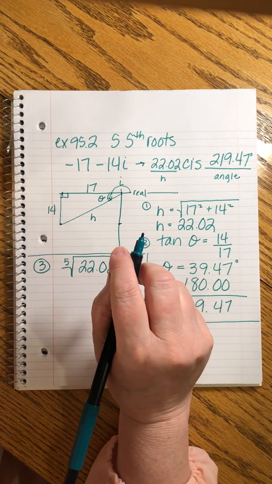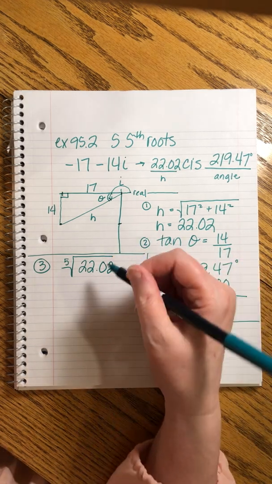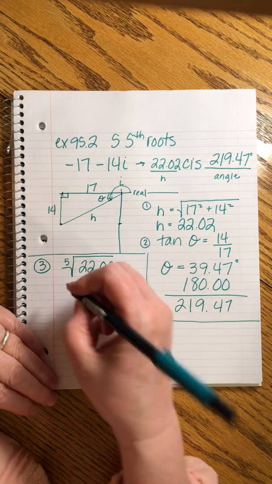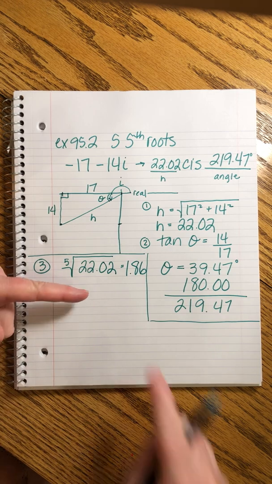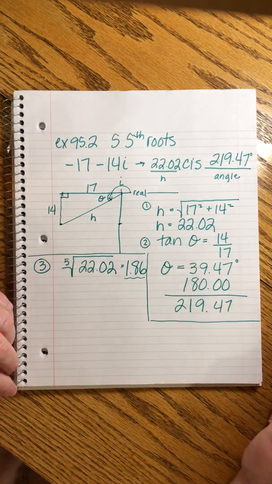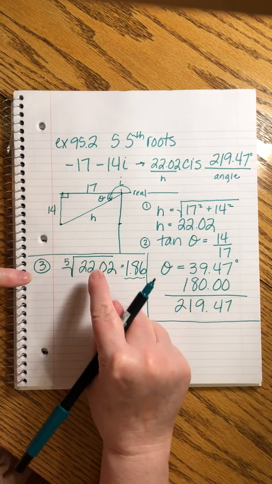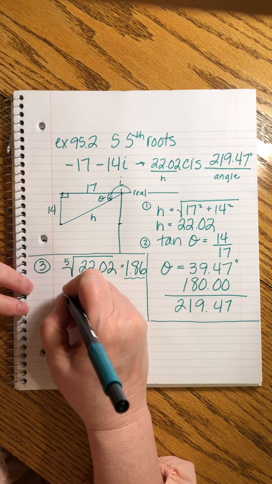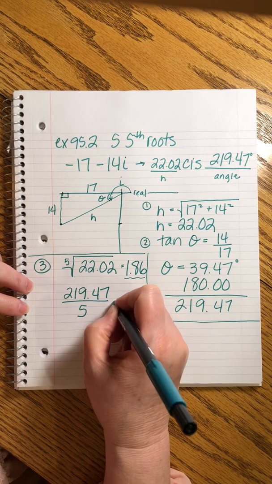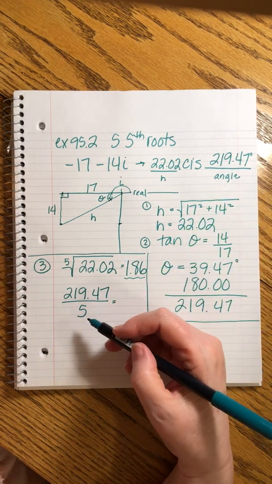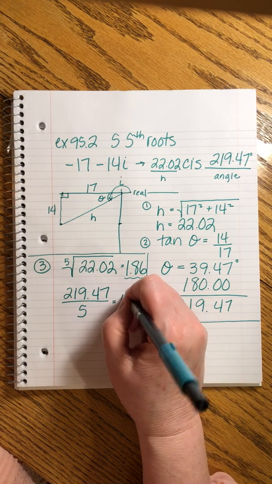We'll take the fifth root of 22.02 and we will get 1.86. So that's going to be the first number in our roots. And then we will take the angle, 219.47. We'll divide that by 5 to get the angle of our first root. Again, you can use the calculator for this. It's 43.89.